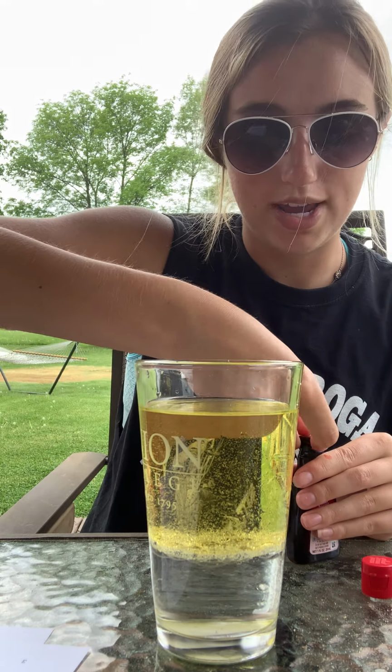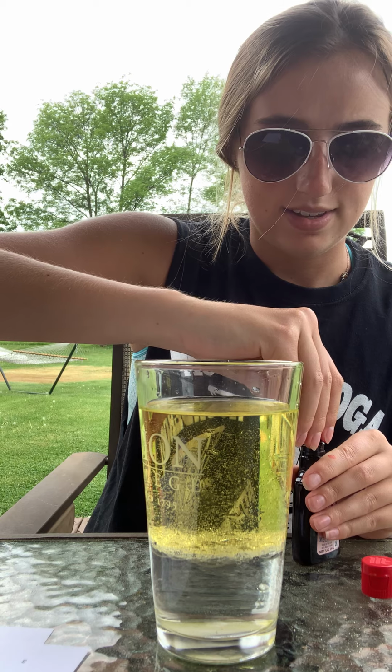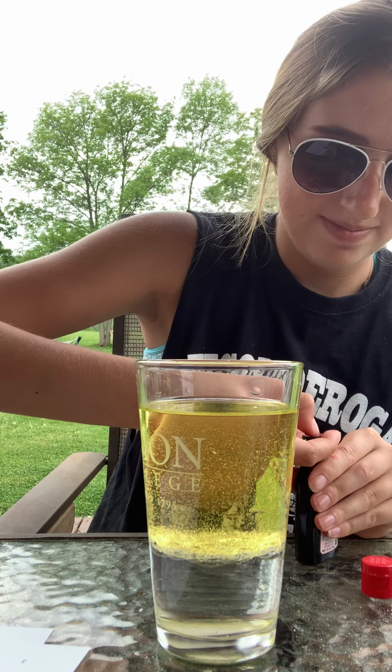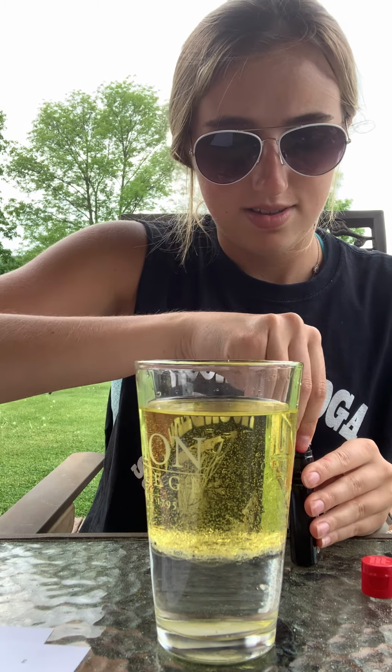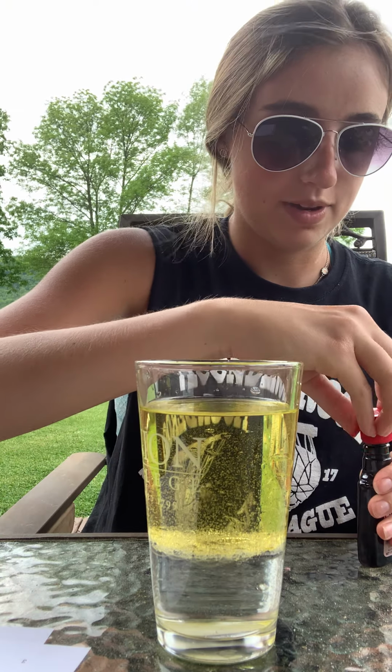Now, careful with this because it does stain your hands. It's not going to be fun. You can do this outside, especially for your parents. See? Okay, we're going to put this cap back on. So can we guess what's going to happen when this food coloring goes in? Where is it going to go? Let's find out.